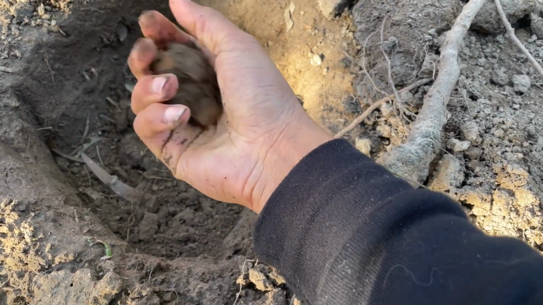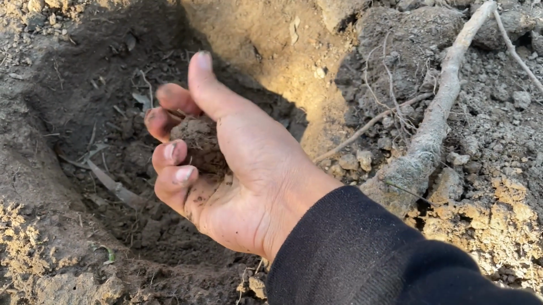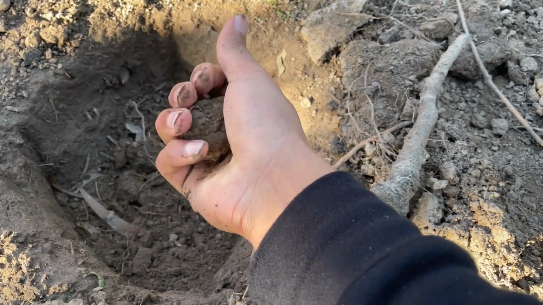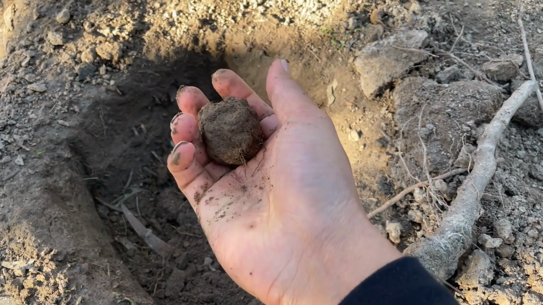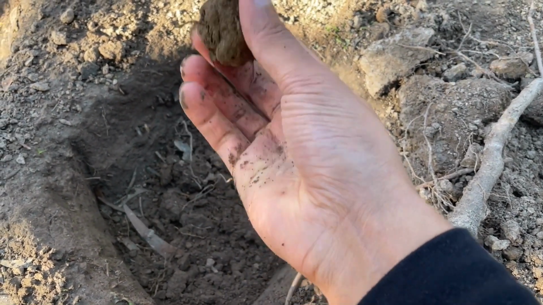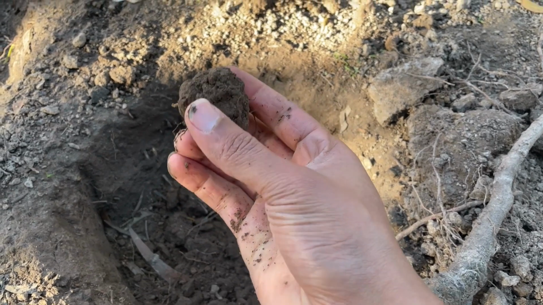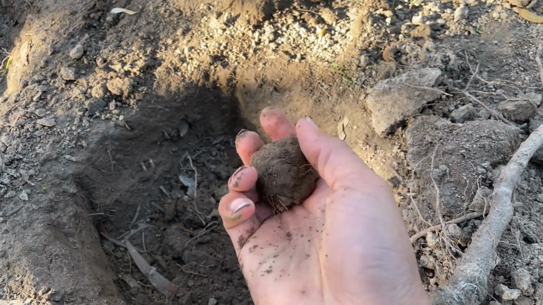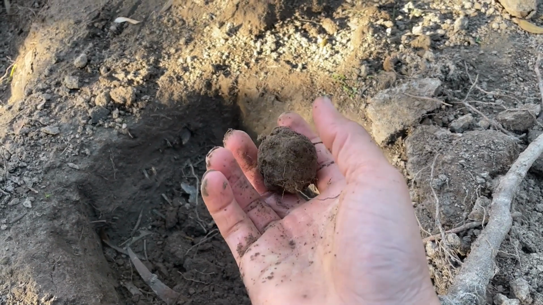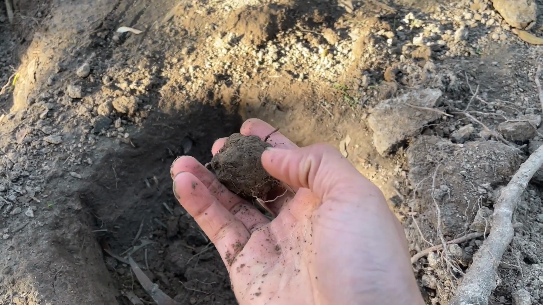Right? Just mold the ball together in your hand and just have a look. If it holds this shape, then you know that you either have a clay soil or a silt soil, right? You don't have a big sandy soil here. If you had a sandy soil, then this would break straight away. It would not hold its shape.